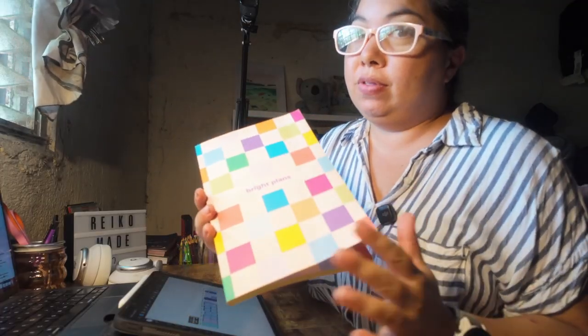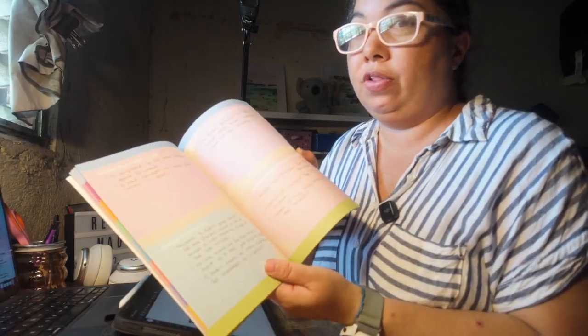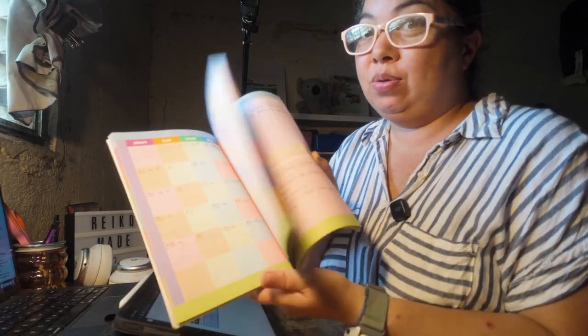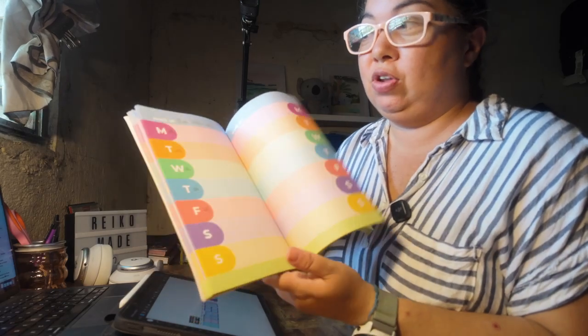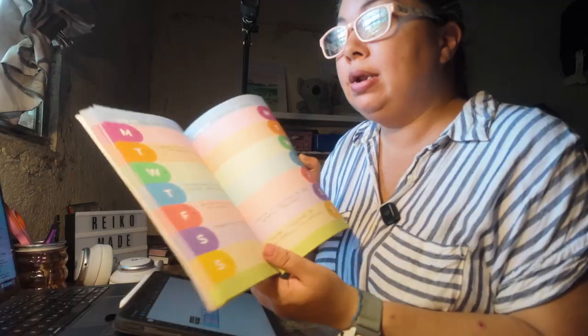Now, I did actually publish a weekly planner on Amazon KDP before. It was called the Bright Plans Planner or Weekly Planner, and it was also undated. And I think I just really loved how colorful it was on the inside. And so that's what I wanted to continue to do for this new version.